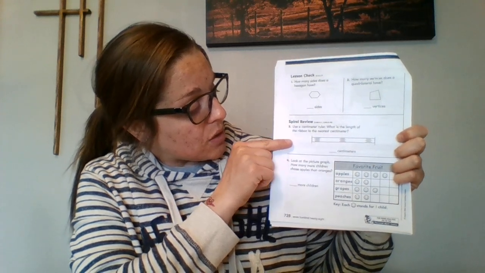Number 3, use a centimeter ruler. What is the length of the ribbon to the nearest centimeter? So remember, on your ruler we were using, don't be on the inches side. You want to flip it and use the centimeter side.